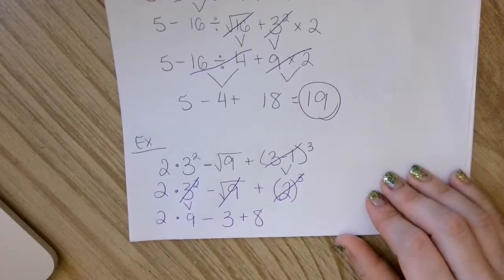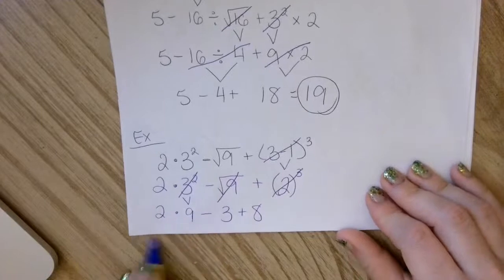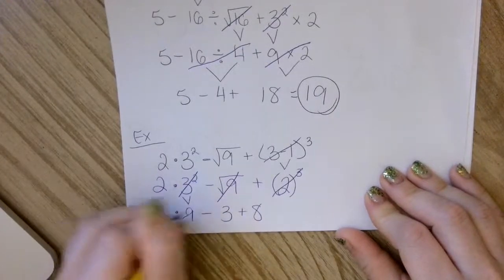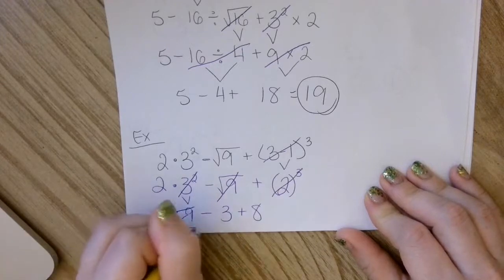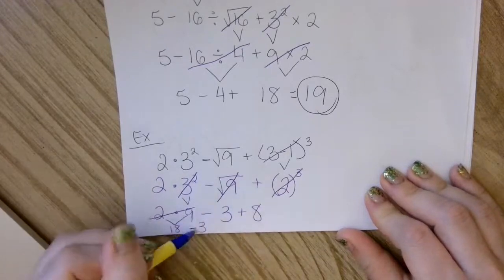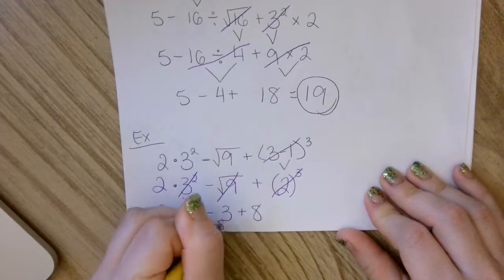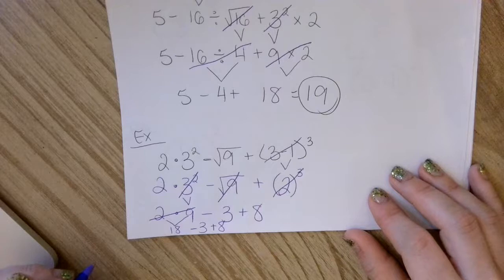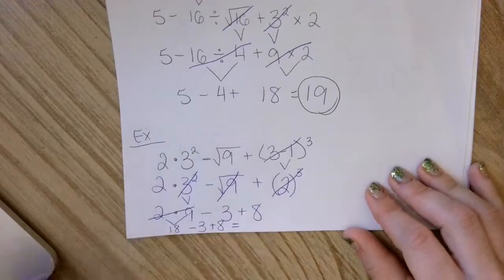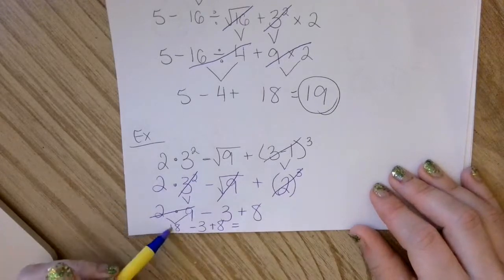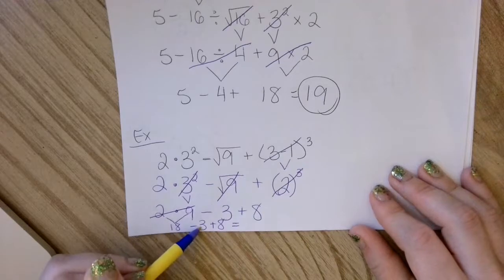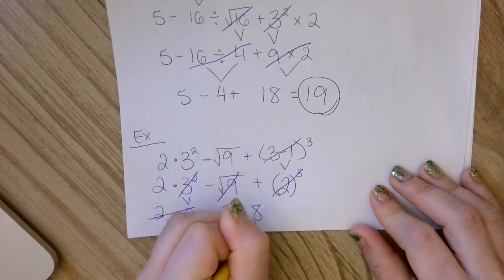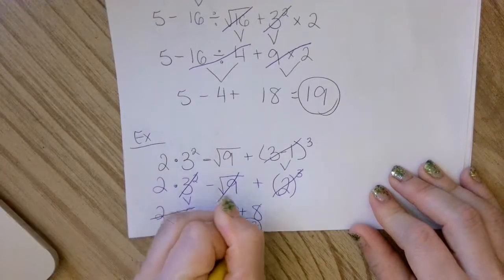Now I'm going to do my multiplication and division. So 2 times 9 is 18. I'm going to pull down my subtraction and my 3 and then my plus sign and my 8. Now I can solve out my problem moving left to right because addition and subtraction is my last step. So 18 minus 3 is 15. 15 plus 8 is 23. And that is my answer.